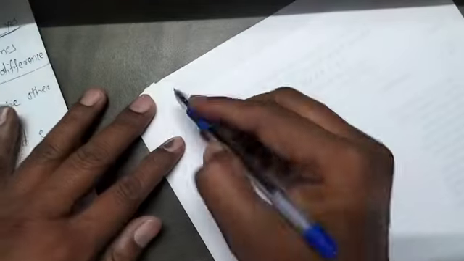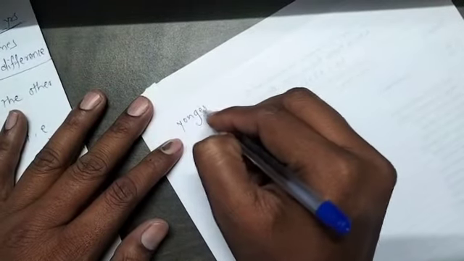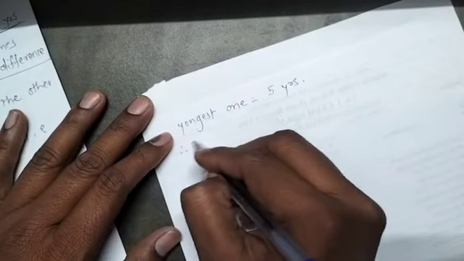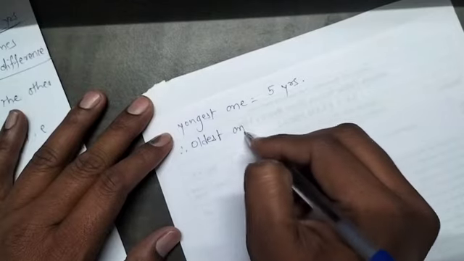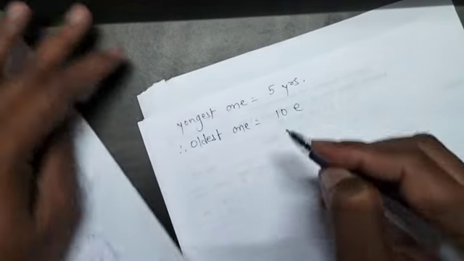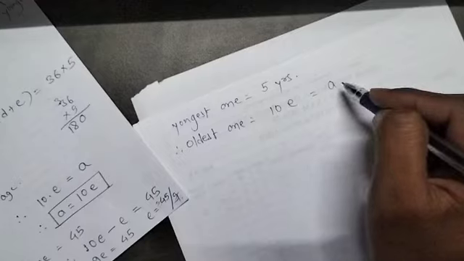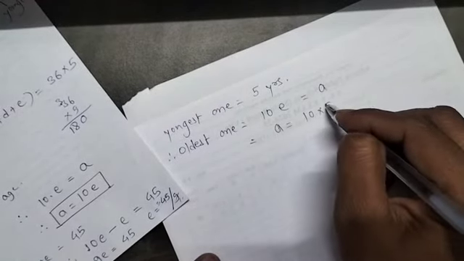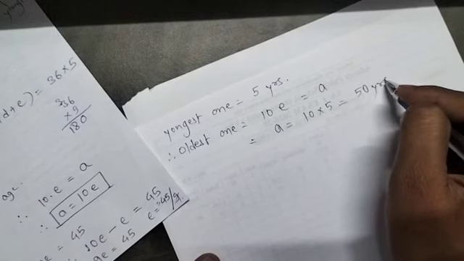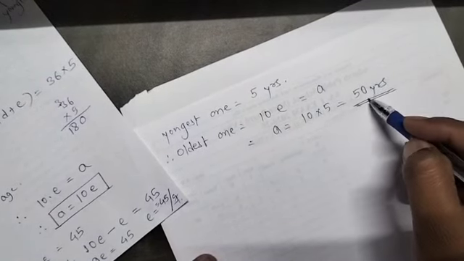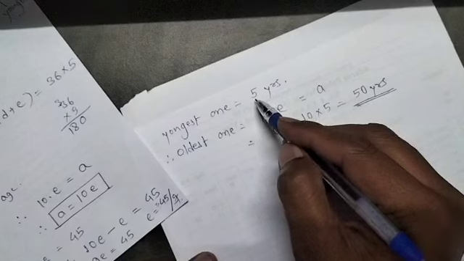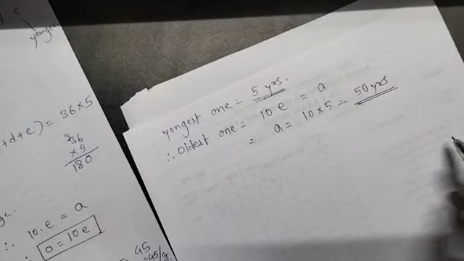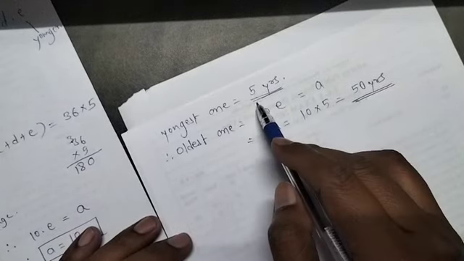As the youngest one is 5 years, the oldest one is 10E, that is A. A is equal to 10E. So the oldest age is A equals 10 into 5, that is 50 years. Whoever is oldest, his age is 50 years. Whoever is youngest, his age is 5 years. In this way we can find out the oldest one and the youngest one.